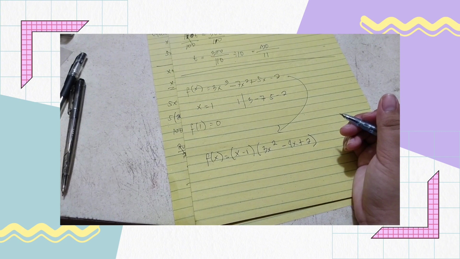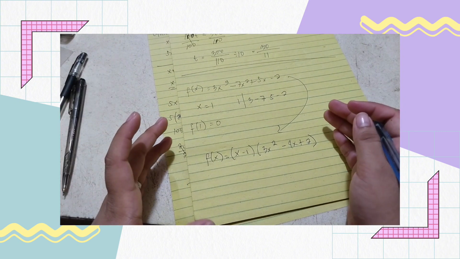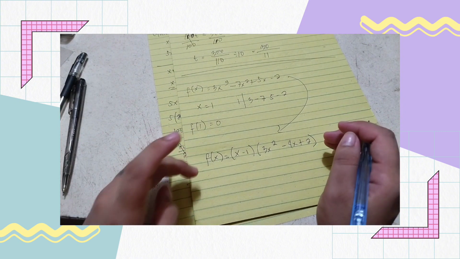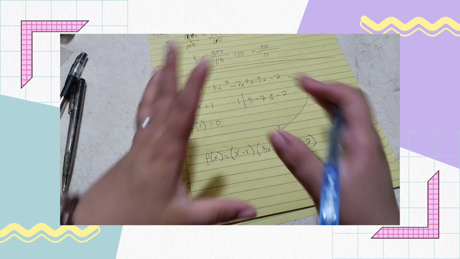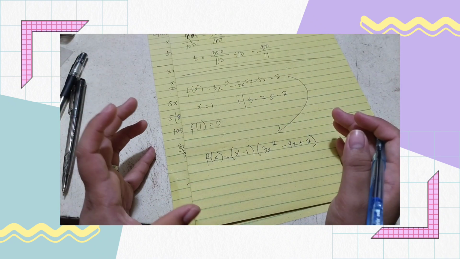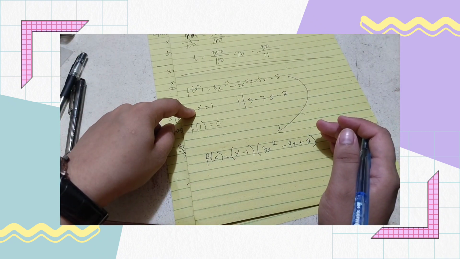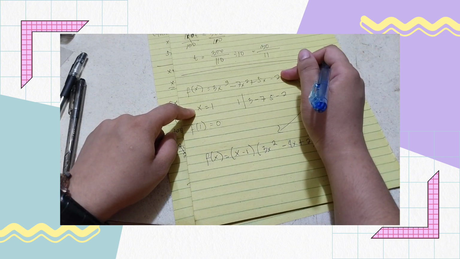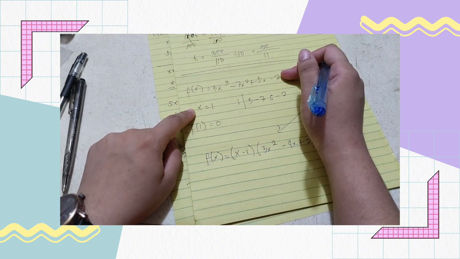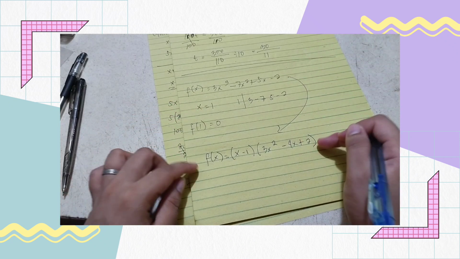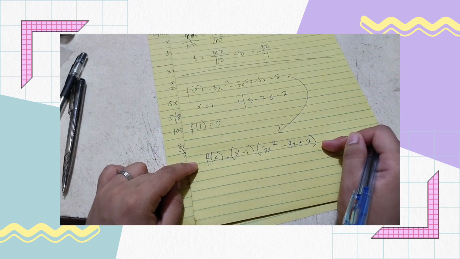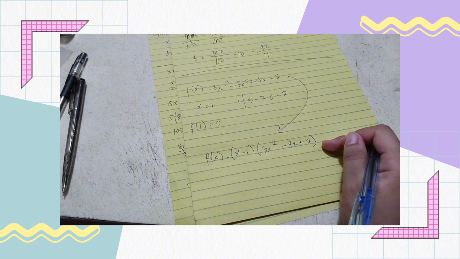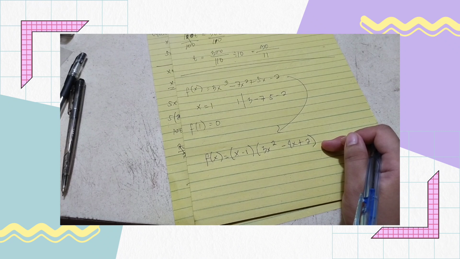Okay? So let's try to summarize this one. Our x is equals to 1 is the root of the polynomial equation. Then the factored form of the polynomial equation is x minus 1 and 3x squared minus 4x plus 2.